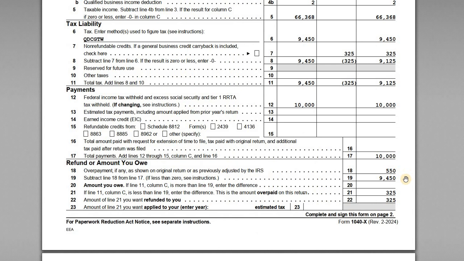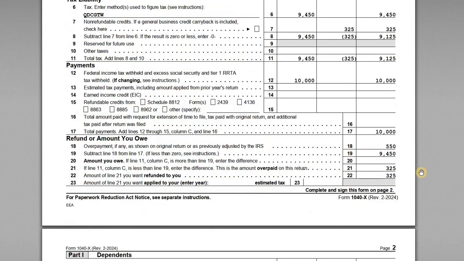So now we do the variance here, and it all makes sense, right? We're getting a $325 refund. So the overpayment was $550 on the original return. If we subtract line 18 from line 17, we get $94.50. We're not going to owe any amounts. All right, you would owe an amount if line 11, column C up here, is more than line 19, but it's not, it's less. So the difference is the $325 amount, which is the amount of refund that we're getting when we're filing this amended return. So $325 we're going to get back.